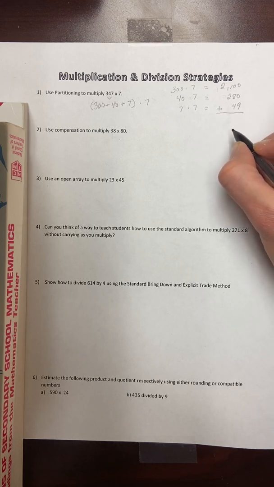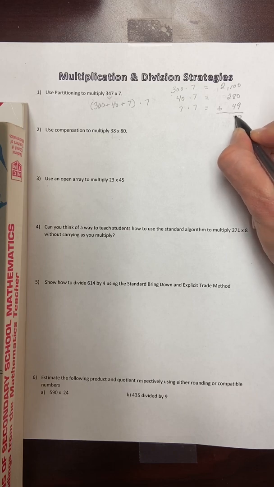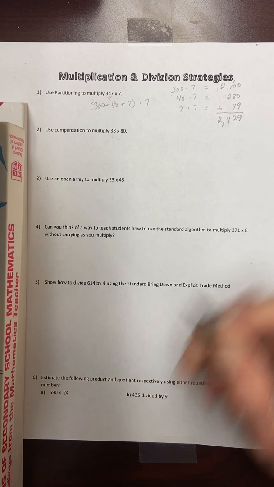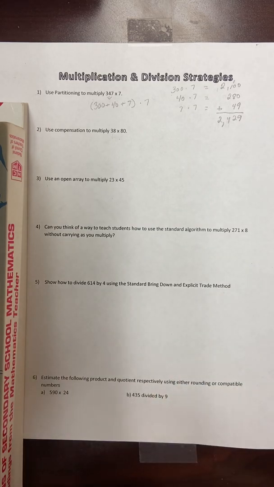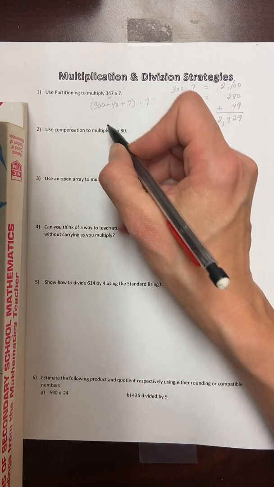Now we'll add vertically. And in doing so, we will get 2,429 as our product. For number 2, we're going to use compensation.